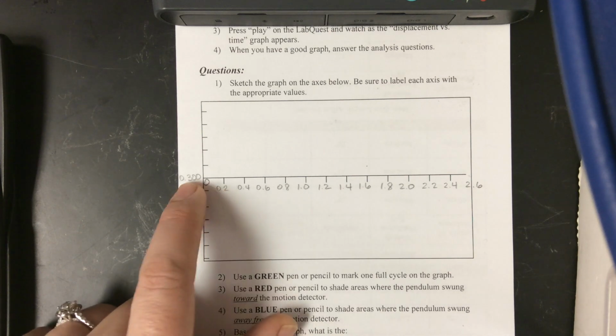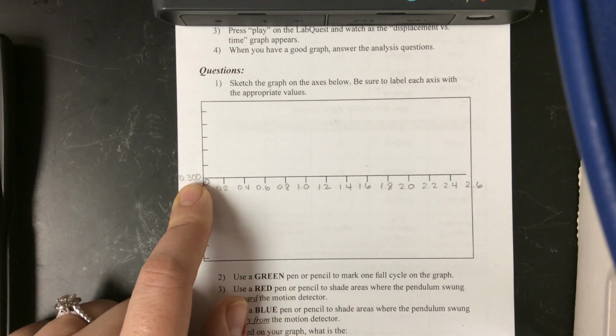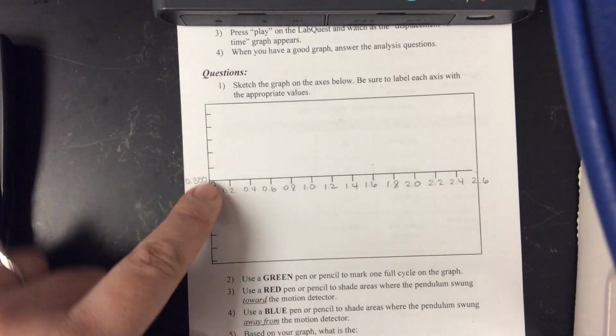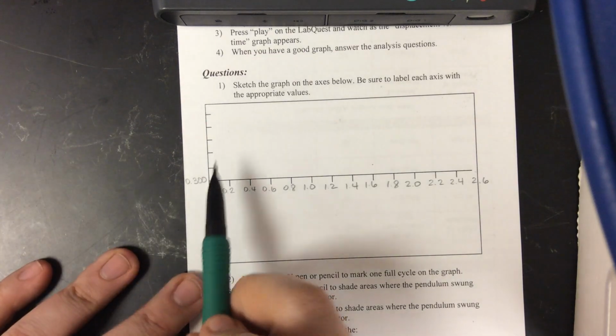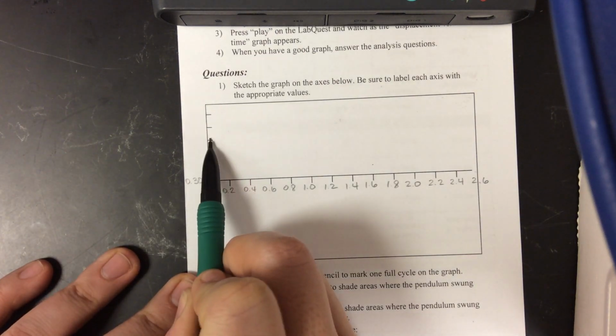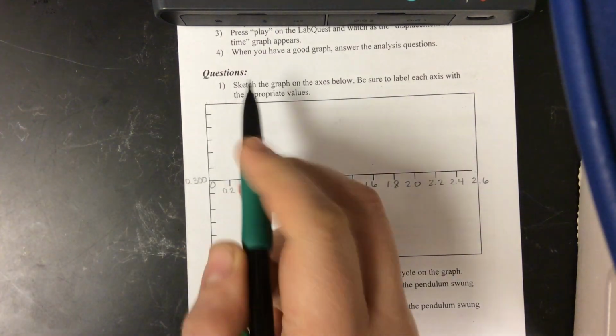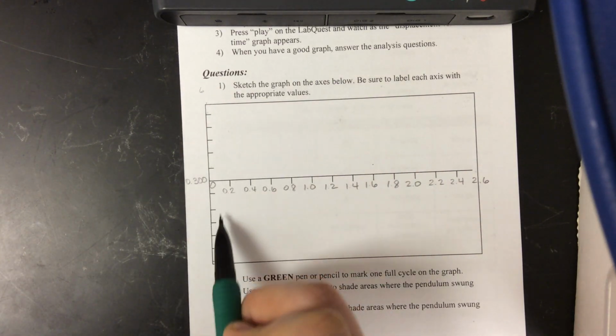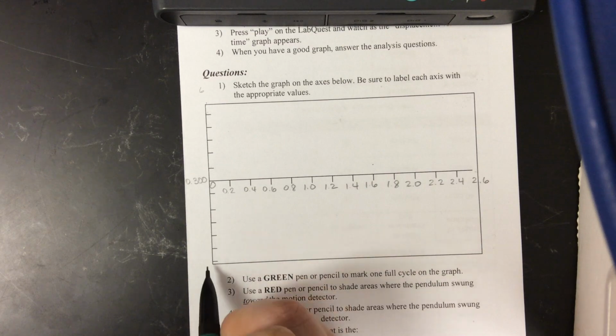So I'm going to make 0.300 meters my equilibrium point. And I'm going to count up from there and down from there. So I need to see how many lines I have. 1, 2, 3, 4, 5, 6 above. Okay, that's 6 lines. I'm going to write it in pencil real light. 1, 2, 3, 4, 5, 6 lines below.